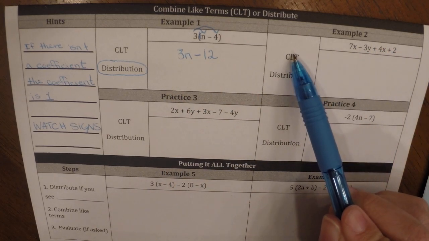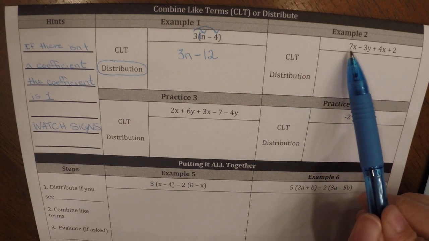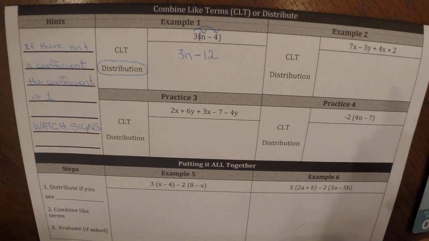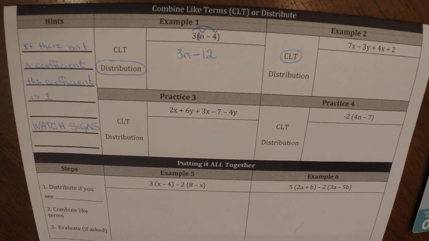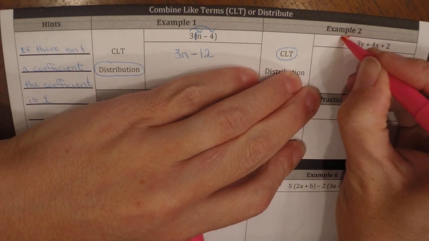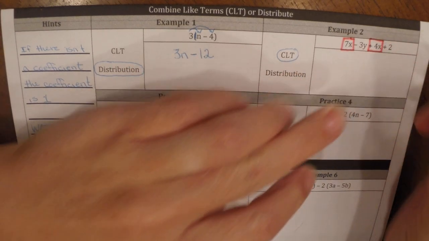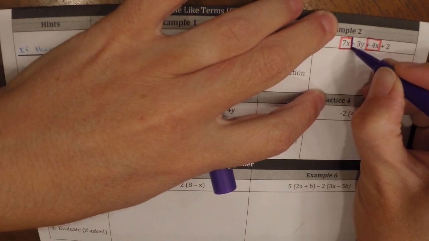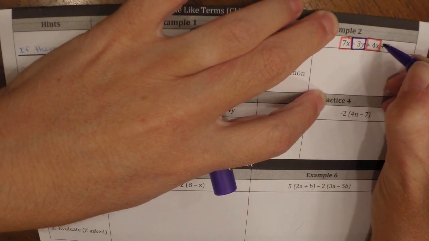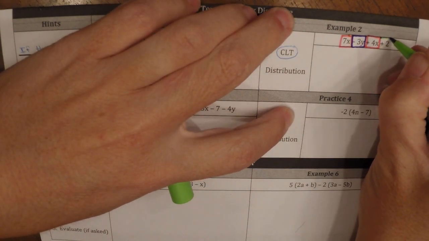Are we going to combine like terms or are we going to distribute? Well, if you look carefully, we don't have any parentheses, so that tells us automatically that we're just going to combine like terms. So this time, this is where we can use our colors. So I'm going to do the X's in pink. And again, remember, I include the signs when I put them together. And then for the fun of it, I'm going to use purple for my Y's. So this, -3y. And then lastly, I have my +2.